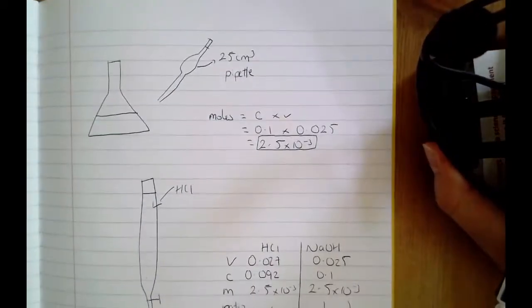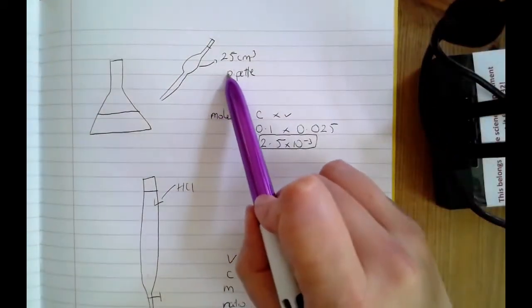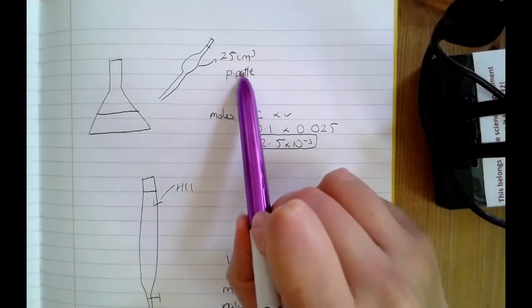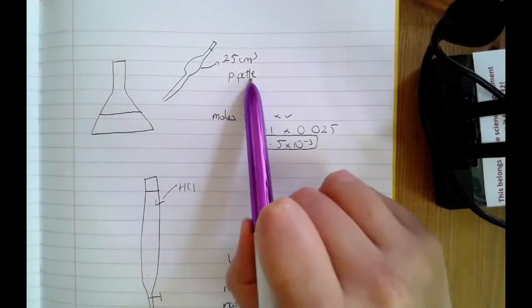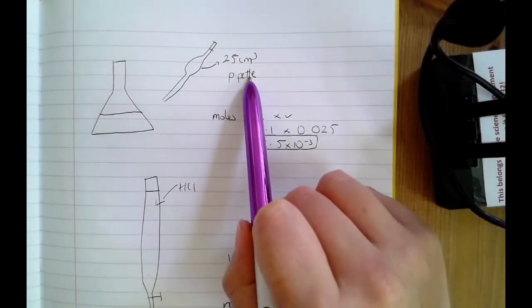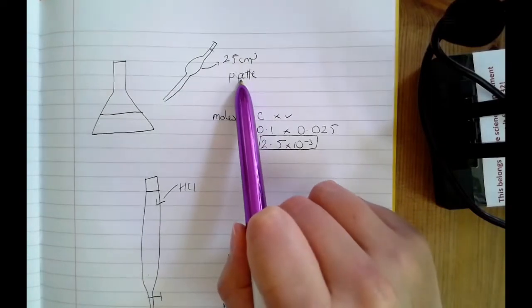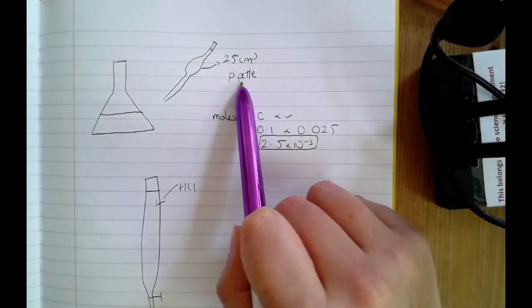If we look up here, less moles in your conical flask: in order to have the correct number of moles in your conical flask, you have to use your pipette properly. And just like the burette that we talked about before, it's okay to rinse your pipette with water first, but then you have to rinse it with the solution it's about to contain.